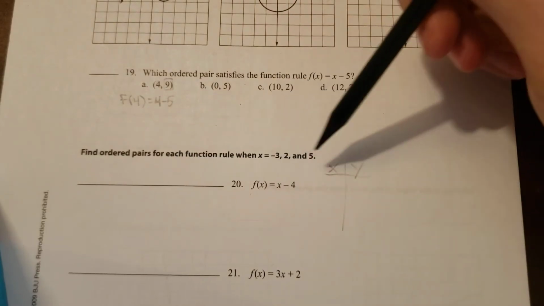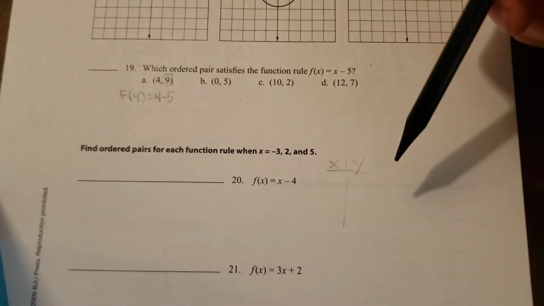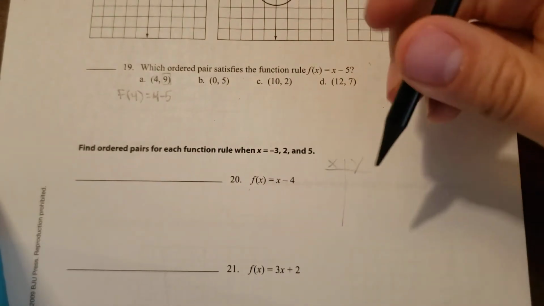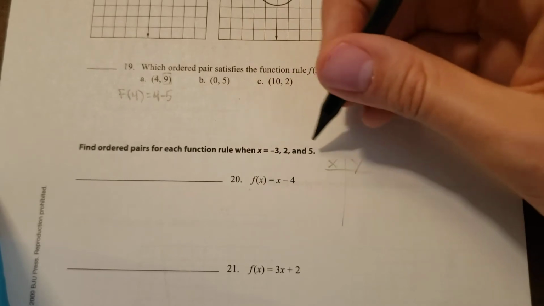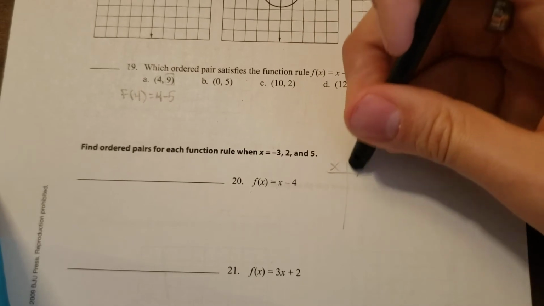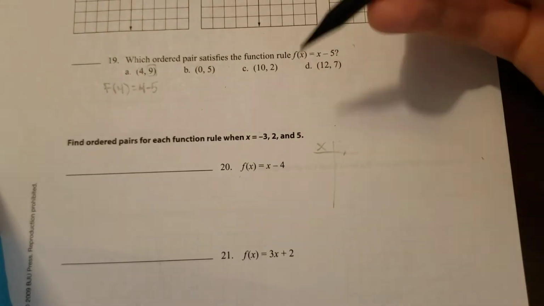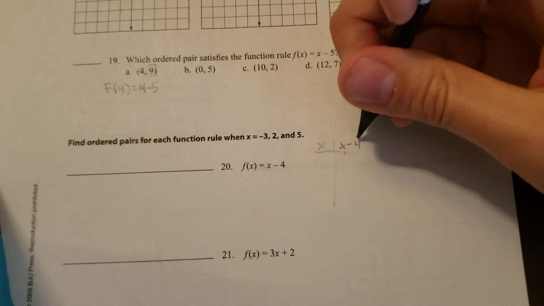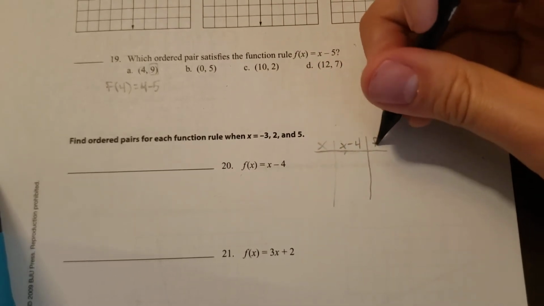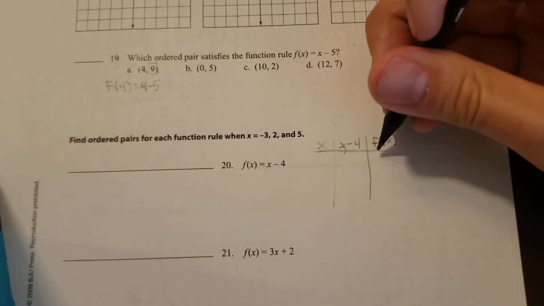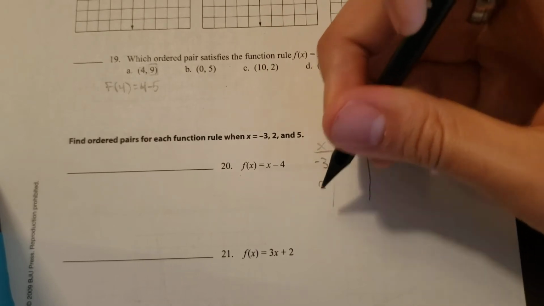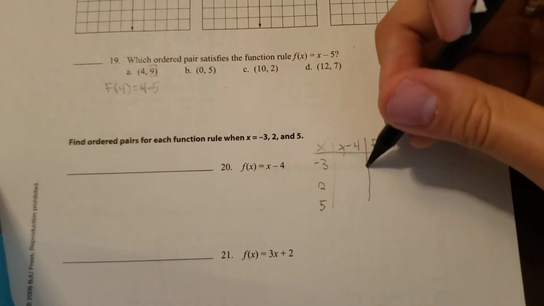Find the ordered pairs. Okay, so for these, we are going to make a t-chart. For number 20, f of x is x minus 4. Remember, we've got our x minus 4. This is going to equal our y, which sometimes we say y is f of x. And these are our x values: -3, 2, and 5. Right? So then we're going to plug it in.